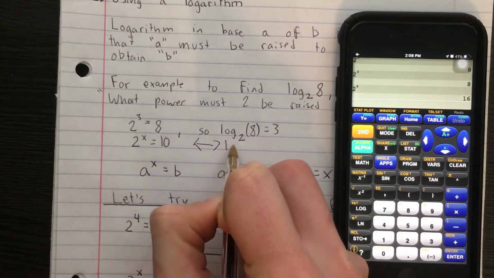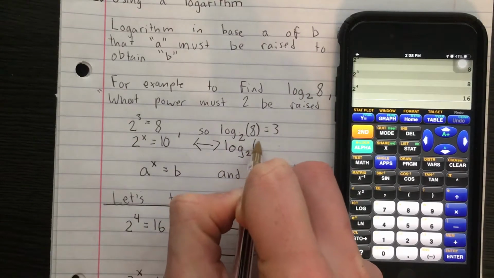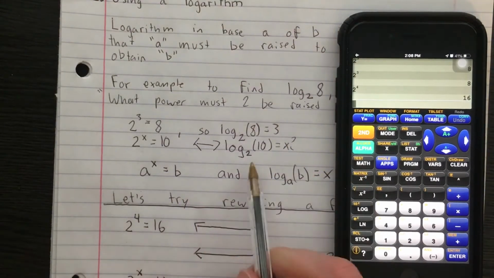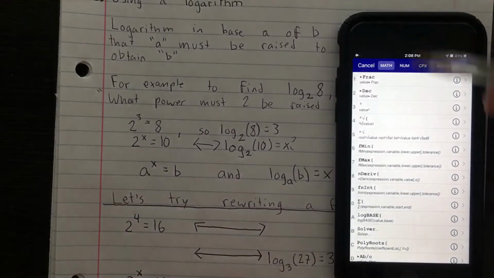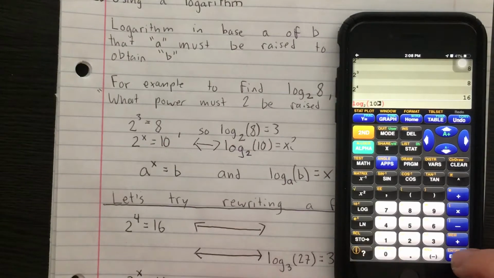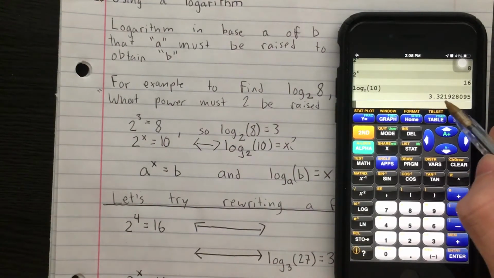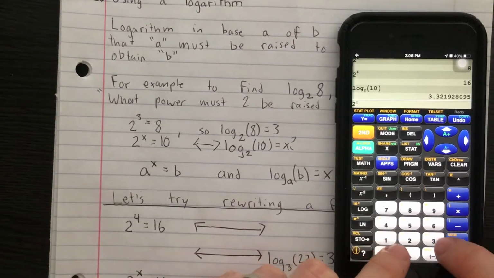So what we're going to do is use a logarithm. We're going to say log base 2 of 10 is my exponent. So 2 to what power will give me 10 is what a logarithm is going to answer. So we're going to say math, go down to log base 2 of 10, and it gives 3.3219280.